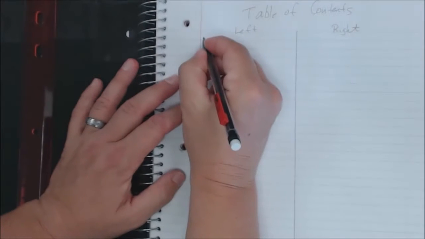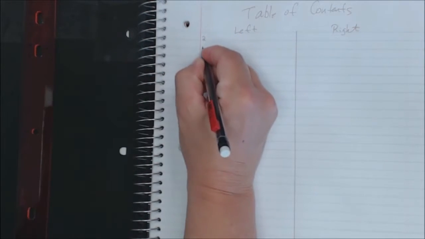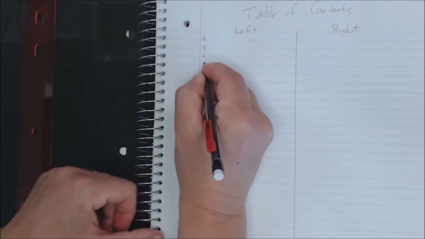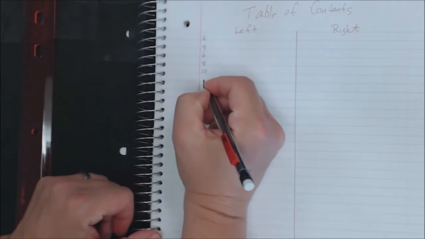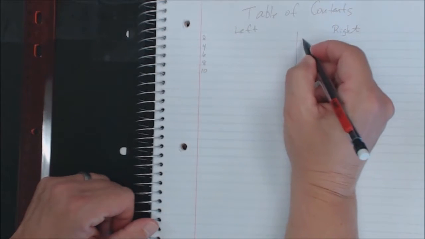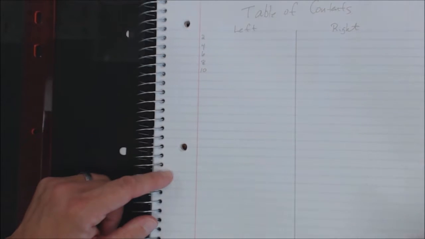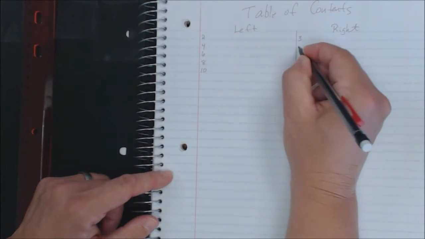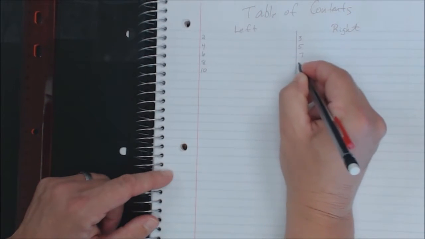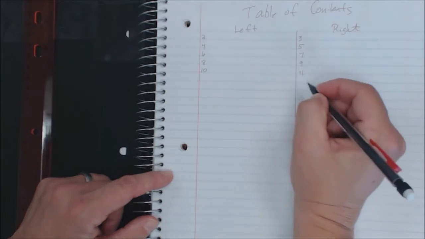So when I set this up, I'm going to set up page 2, 4, 6, 8, and 10. And on the opposite side, because page 1 is my table of contents and I know that, I'm going to start with numbers 3, 5, 7, 9, and 11.